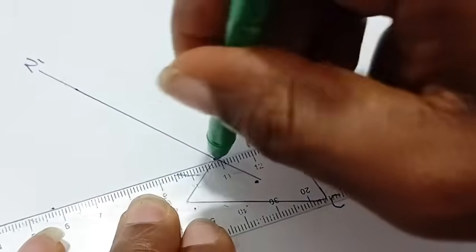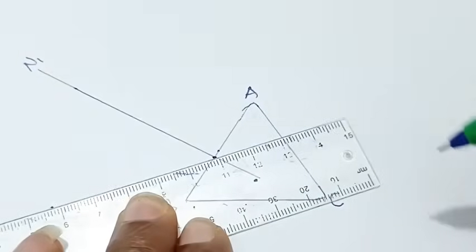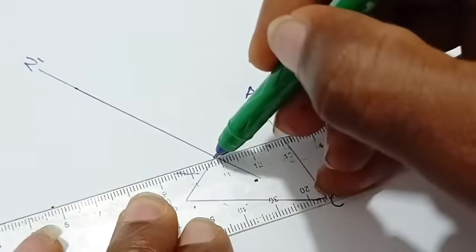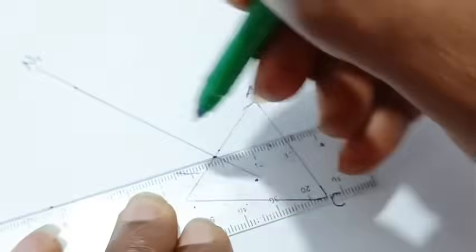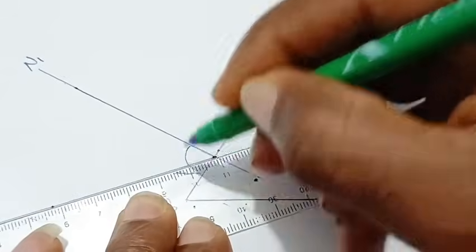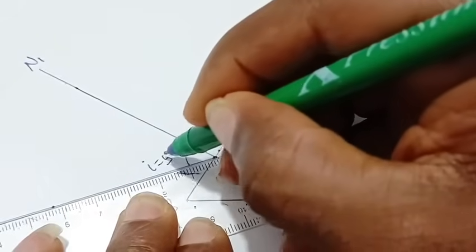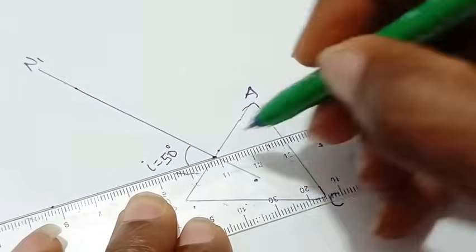So you make sure the ruler is on them, then you join. So this is your incidence ray. This angle is 50 degrees. I equal to 50 degrees.